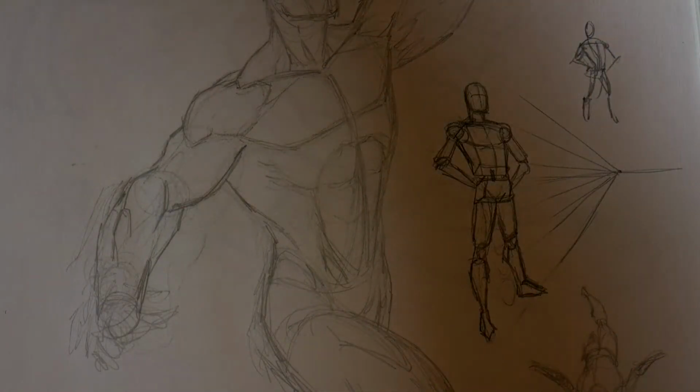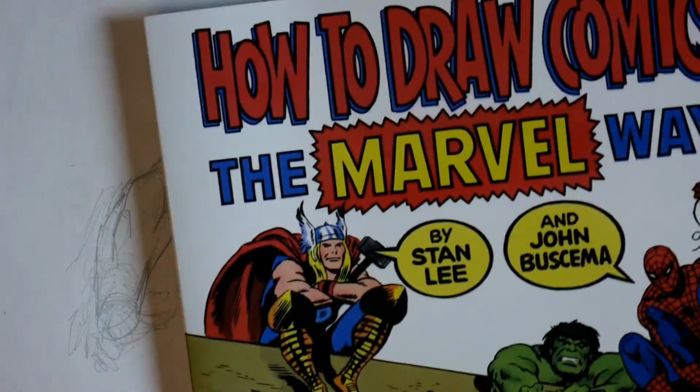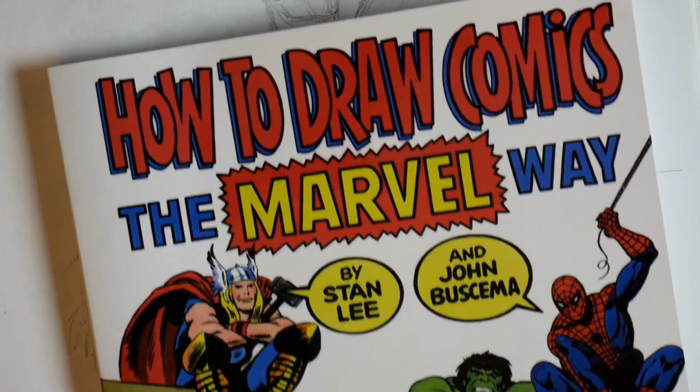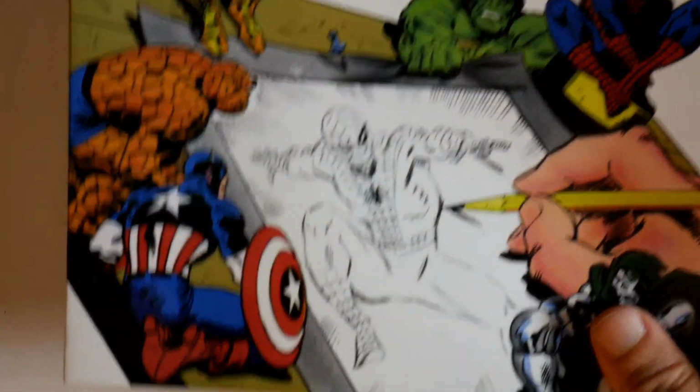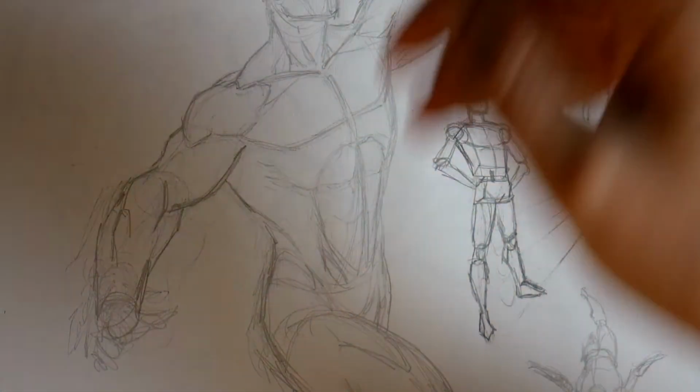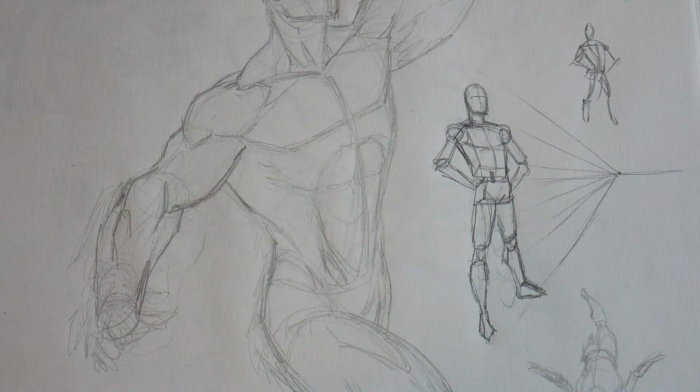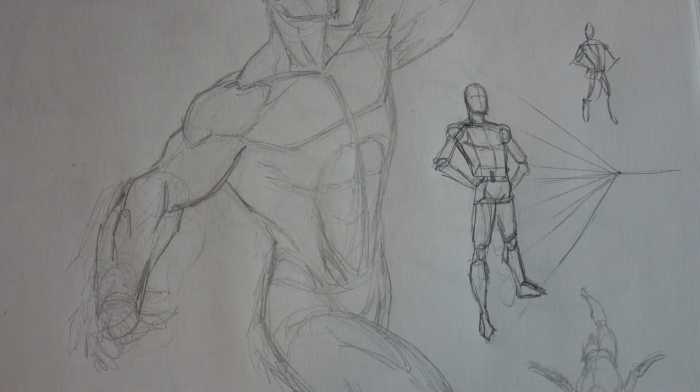Oh, the name of the book I showed? Oh, come on, you guys. How to Draw the Marvel Way? Everybody knows this book. This is like the book, right? You've got to have this one. I was going to count them the other day. I have like 20 different art books, and I think I have almost 20 that are just comic related. It's crazy. But it's good stuff.